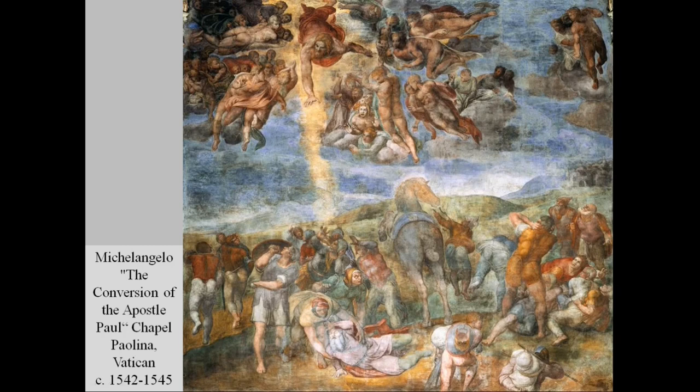From this point of view, Michelangelo is sometimes called the starter of the future Baroque style, the person who created the background for this future development of art in the Baroque direction.